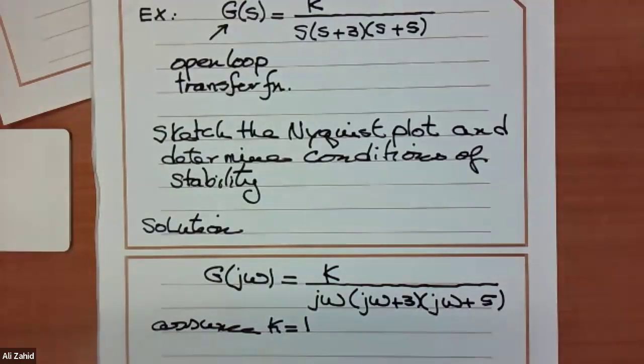In other words, sketch the Nyquist plot for K equal to 1, but if K is more than 1, you are only going to scale your plot. Did you get my point? It makes sense.